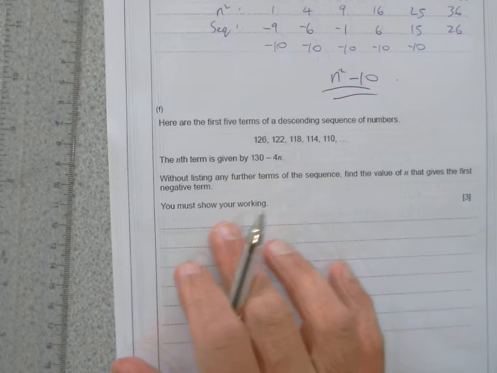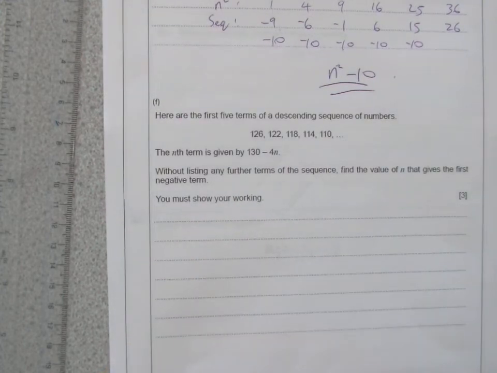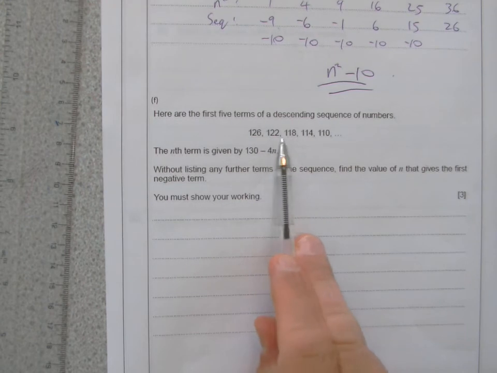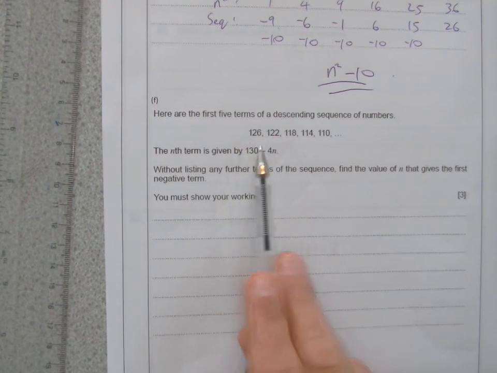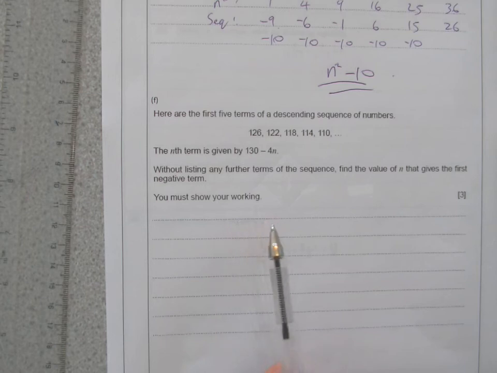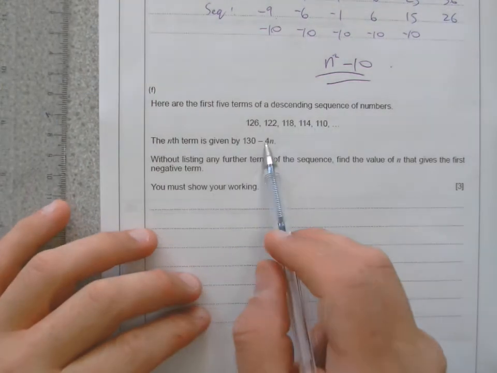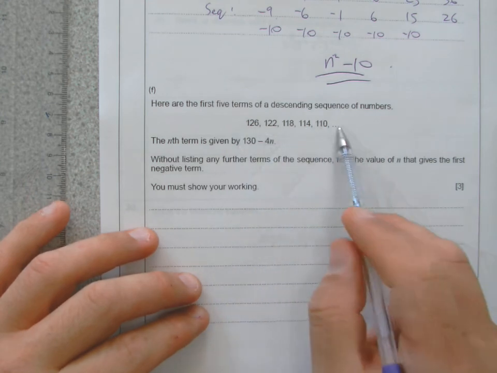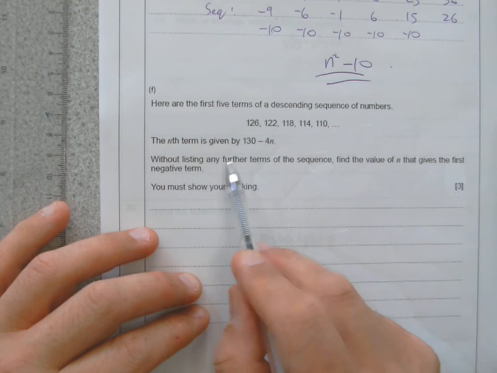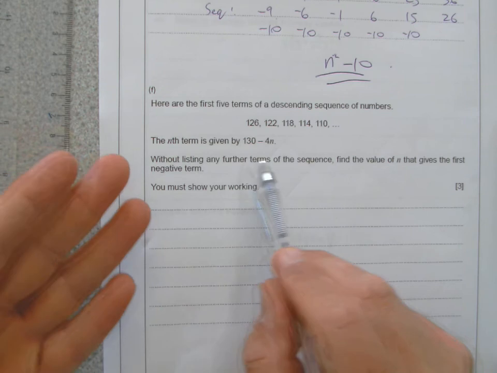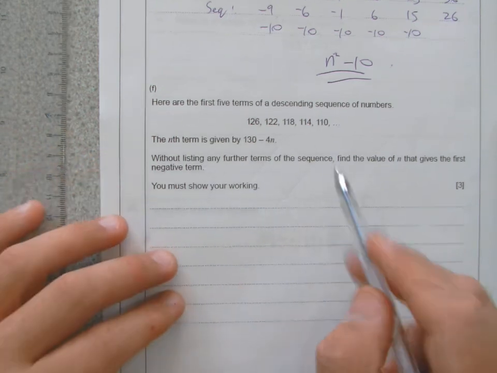Last part then. Here are the first 5 terms of a descending sequence of numbers. The nth term is given by that. I think you'd agree, it's minus 4n, because it's going down 4, and 130 is the term before it. So we've just written it the other way around. Without listing any further terms of the sequence, find the value of n that gives the first negative term. First negative term means that this will become less than 0. We could keep going, but it does say without listing any terms. So we need to show our working, because they don't want us to just list the terms.